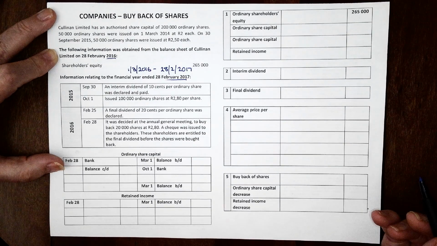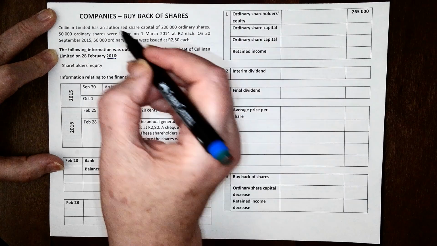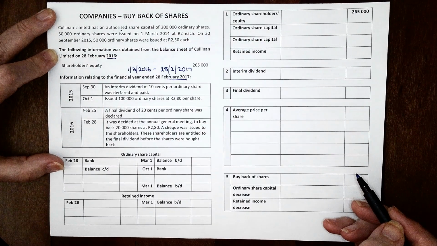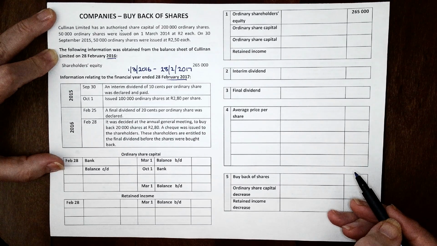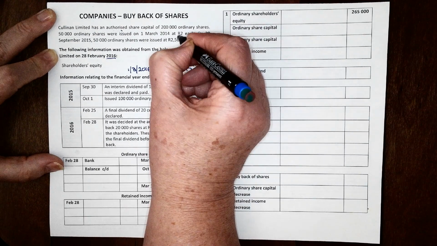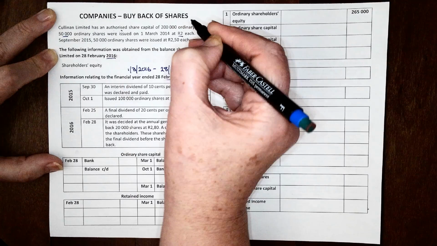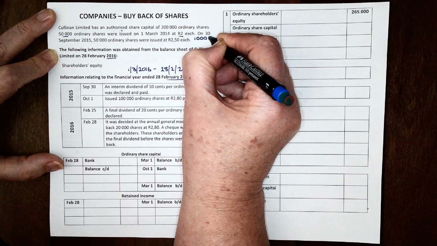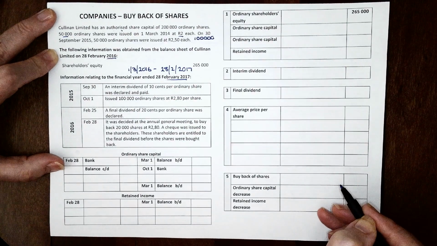Cullen Limited has an authorized share capital of 200,000. Remember, we don't use the authorized share capital for any calculations. It will only appear in the note. 50,000 ordinary shares were issued on the 1st of March at R2 each. So that means 50,000 times 2 gave a capital amount of 100,000.